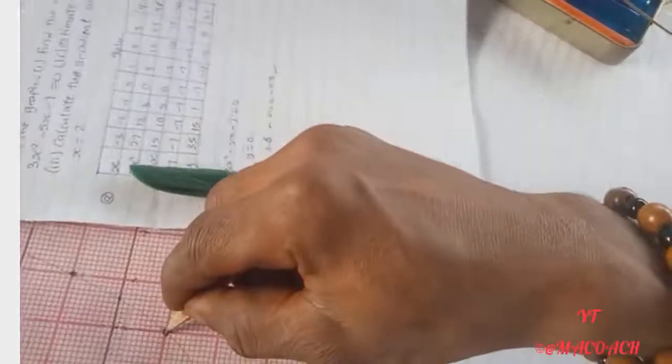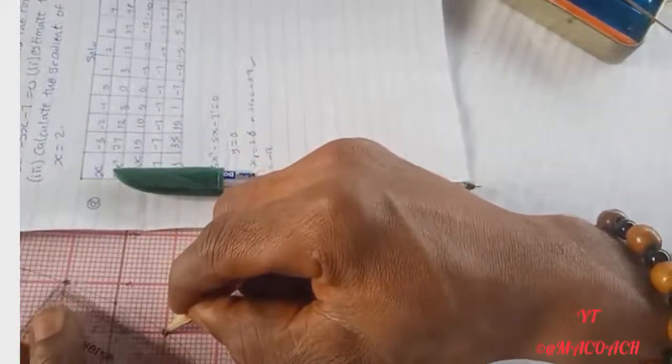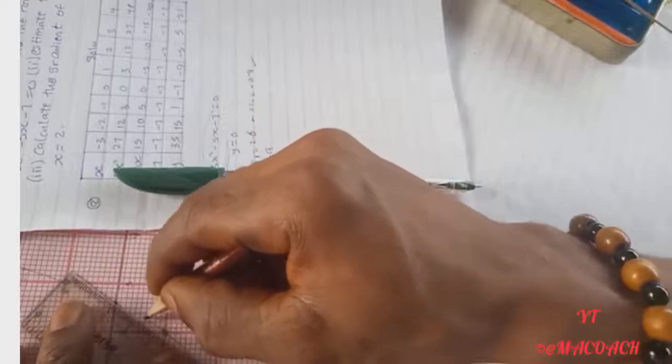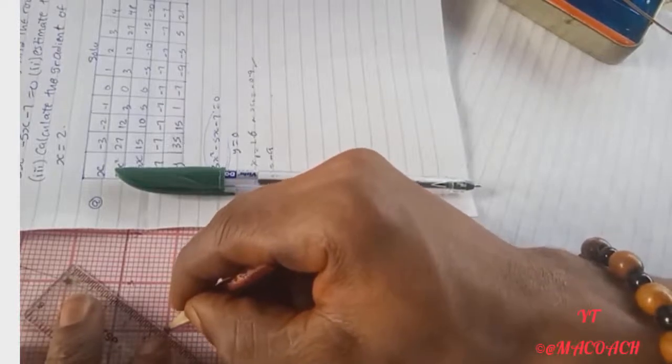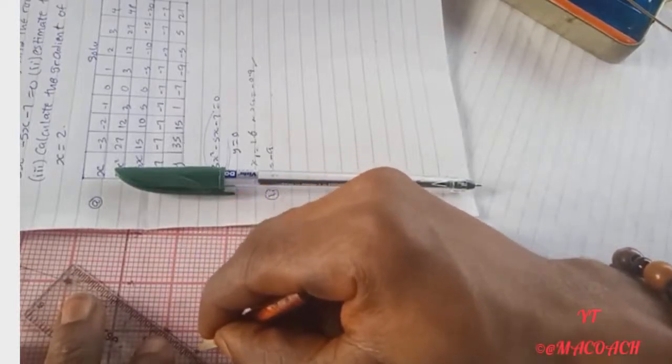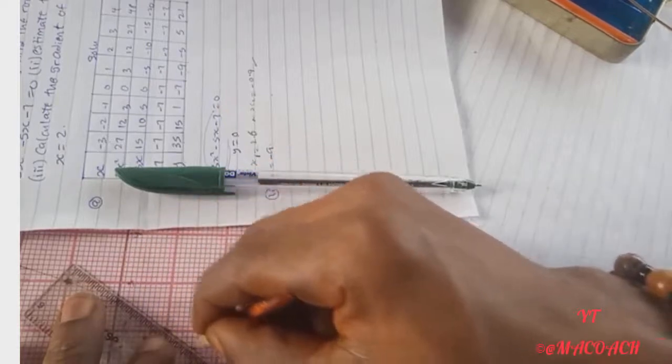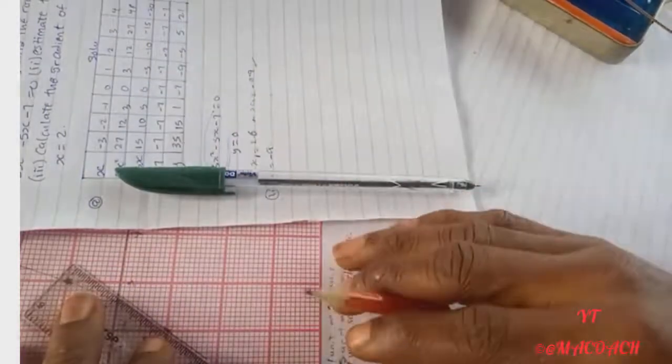Okay. From this place, what we just do here is draw your tangent line, which means a straight line. So make sure it does not cut or enter any part of the curve you drew here. Just place the pencil here and draw your tangent to any length you like. So you draw it like this.